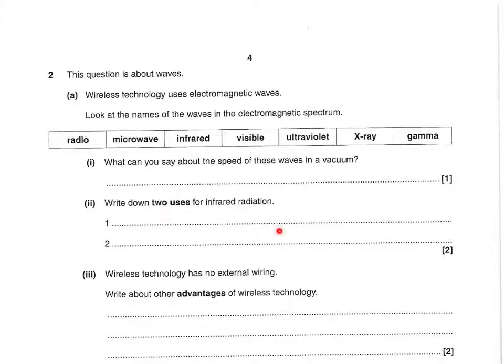Then write down 2 uses of infrared radiation. So 2 of any of these, say remote control, telescope, automatic doors, photography, heating or cooking, sensors or burglar alarms, games consoles or the Wii. Or you could say heat treatment for sports or muscle injury. So any 2 of those.